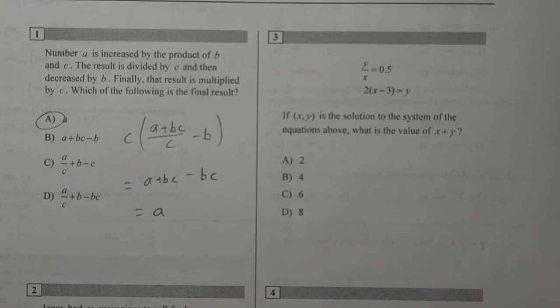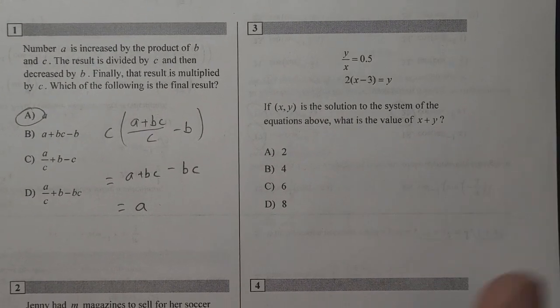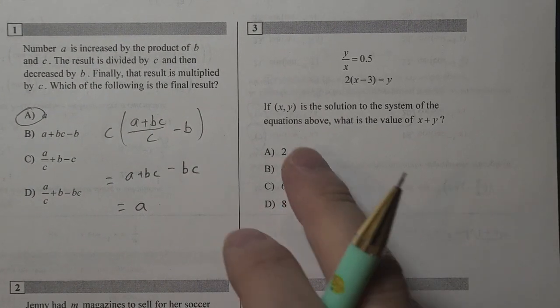Let me change the focus real quick on this video. I feel like it's not super focused. There we go. That looks a little better. Apologize if it was not clear before.